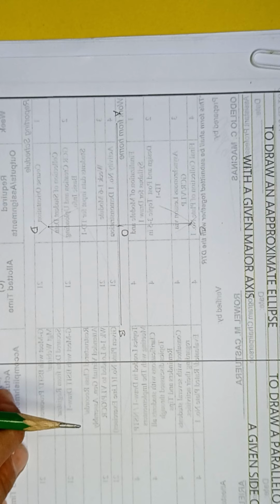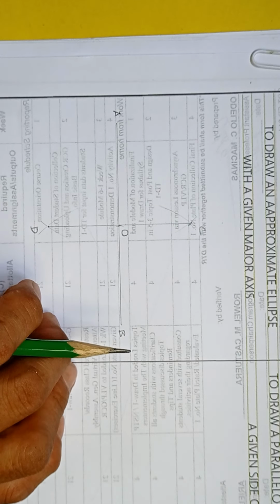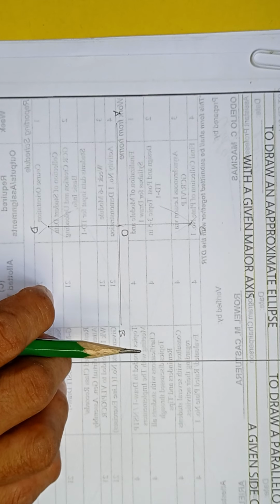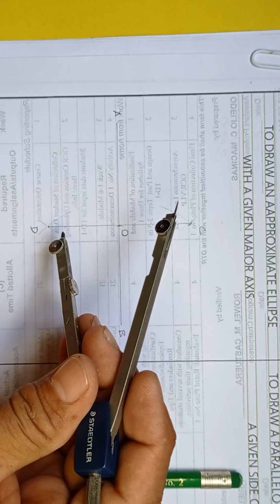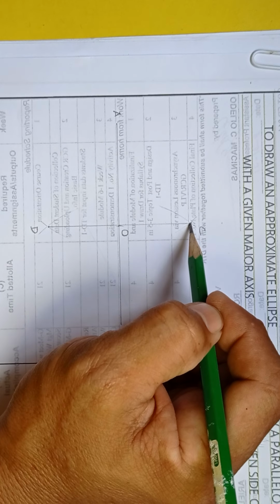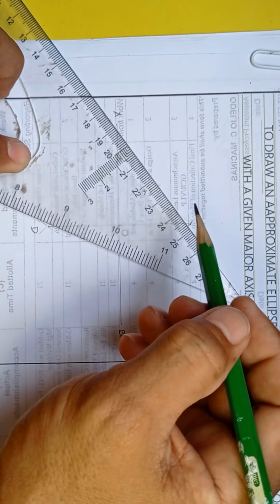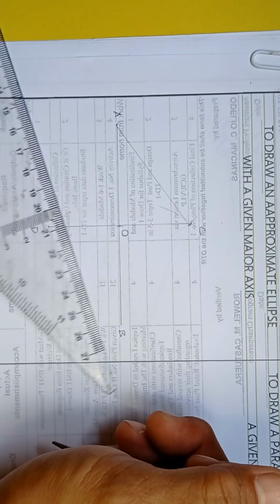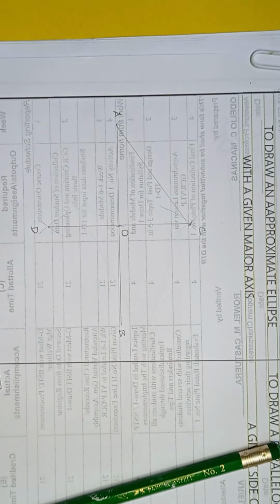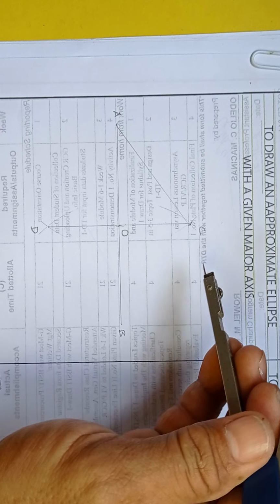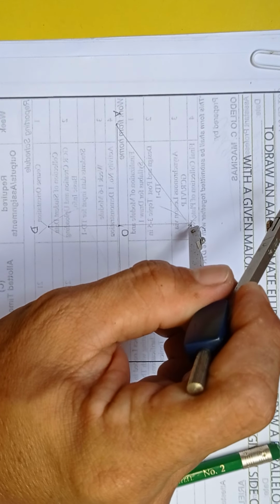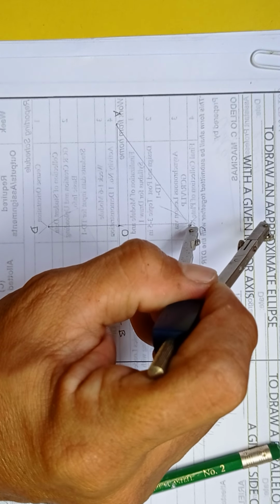So in making the approximate ellipse, what we are going to do is draw a line towards C and D. After you draw a line towards C and D, from this point you have to draw an arc going down.